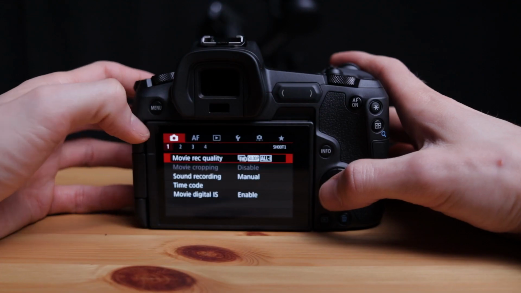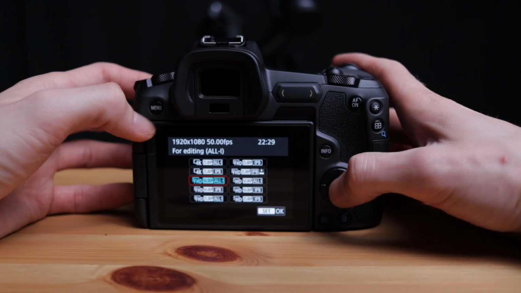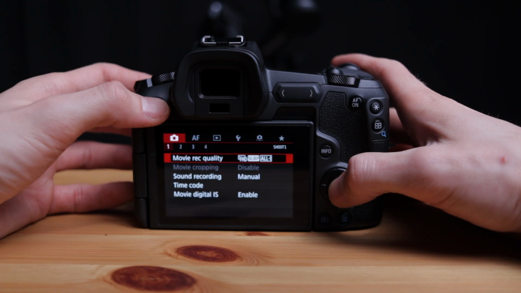What you do next, if you want to set up a slow-mo shooting profile, for example, is just go in and change your frame rate. So we go on movie recording quality, and then we're changing it to full HD, 50 frames for example. Click OK. I'm going to go ahead and change my shutter speed then to follow the 180 rule. If you don't know about that, obviously there's loads of videos on the topic, but basically it's a way of making your videos look more natural.